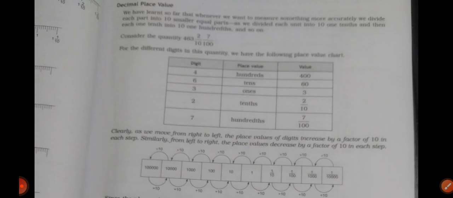Decimal place value. We have learned so far that whenever we want to measure something more accurately, we divide each part into 10 smaller equal parts, as we divided each unit into 10 tenths, and then each tenth into 10 hundredths, and so on. Consider the quantity 463 whole 2 by 10, 7 by 100.